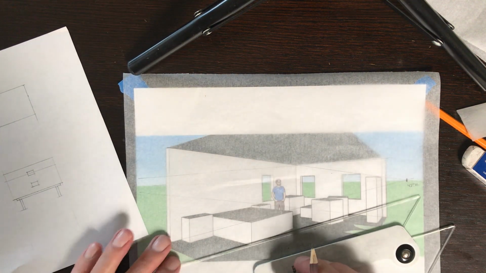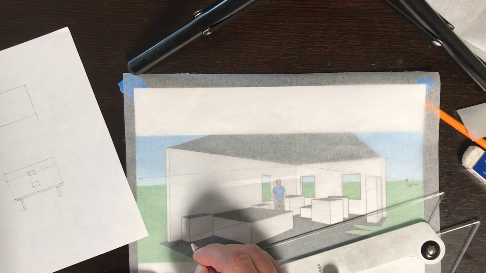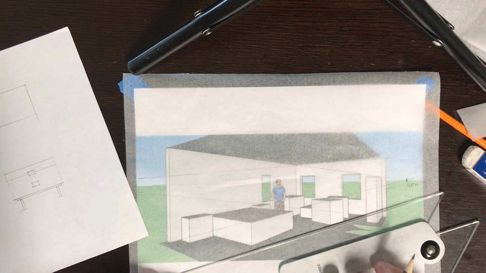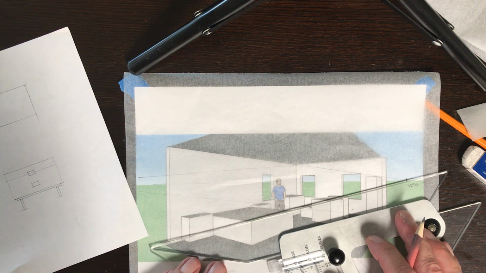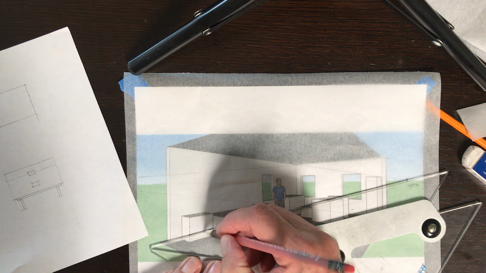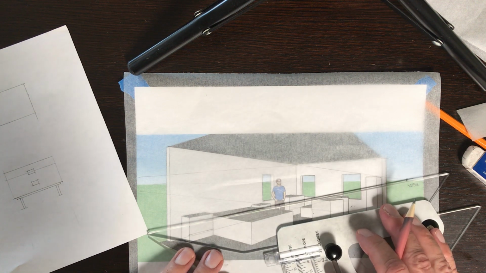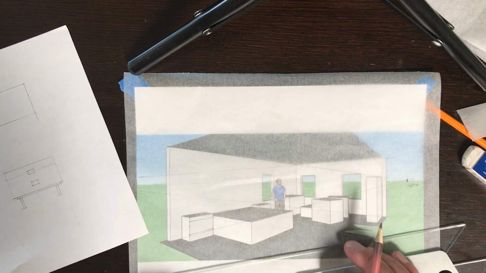So I want to proportionately break down my drawing. And I know that this is 27 inches high, and my base is about just above the third of my drawing, and I'm going to take that and take it back to vanishing point right. And my top drawer is just above that halfway point.